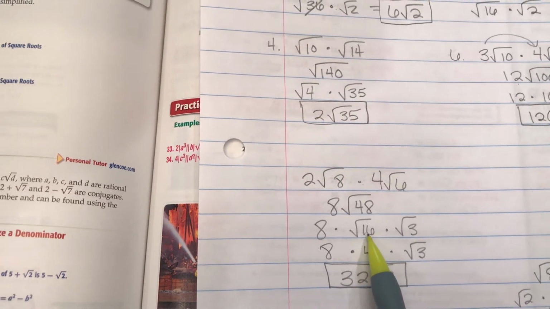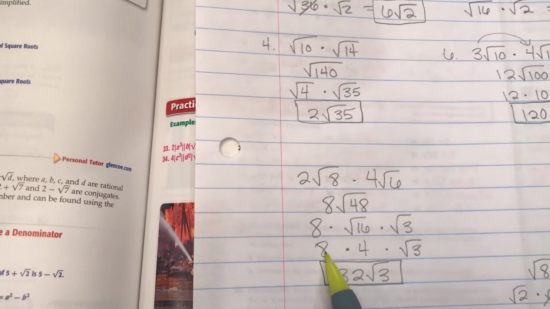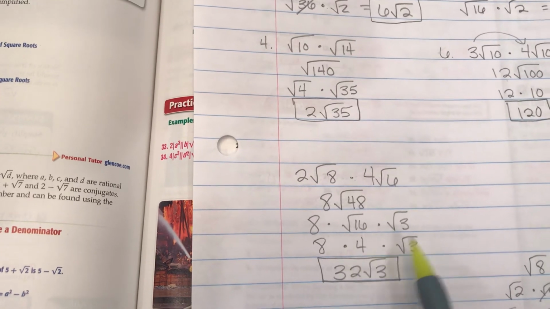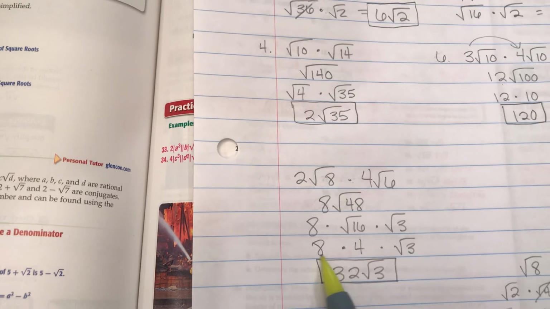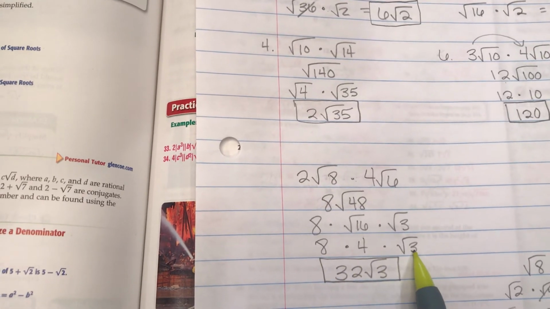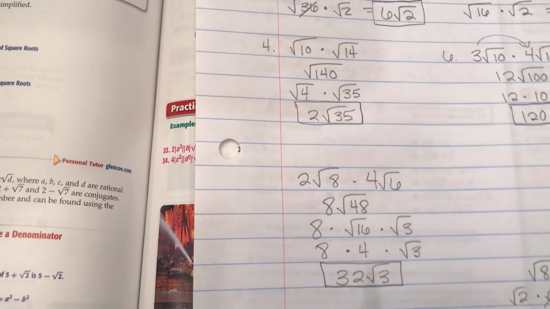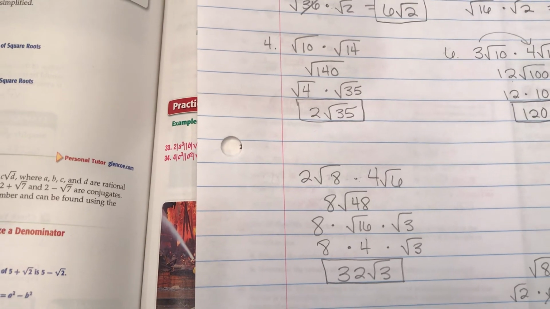Okay, so then you would bring down your 8. The square root of 16 is 4. You cannot do anything to the square root of 3, so just bring that down. So then you have 8 times 4 times the square root of 3. So that's 32 square root of 3. And that's your answer there.